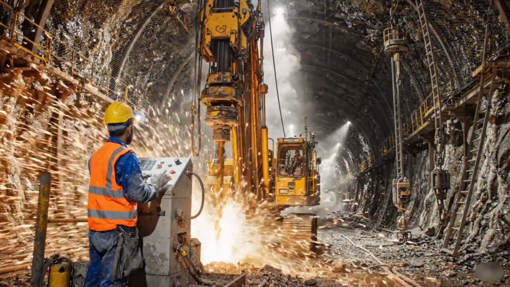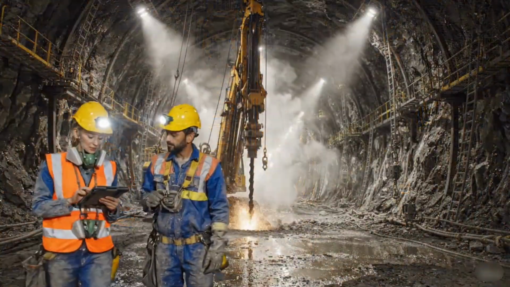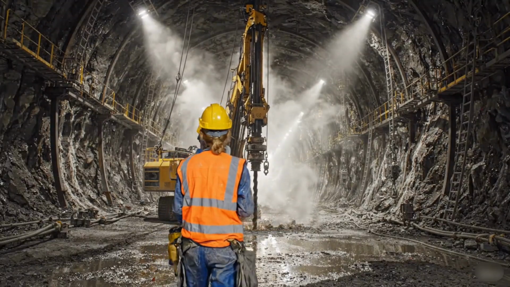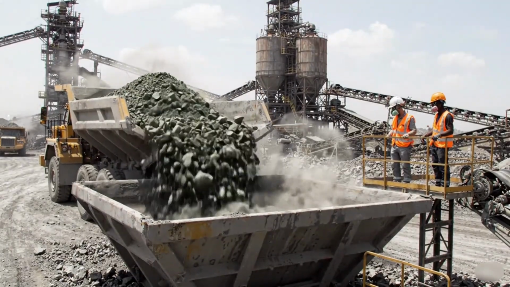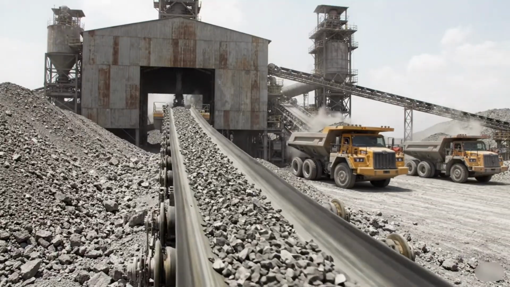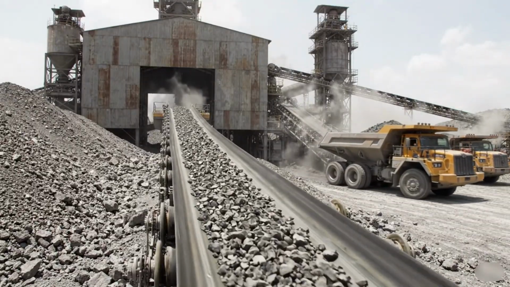For deeper deposits, underground mining creates shafts and tunnels to reach fiber-bearing rock safely and efficiently. After extraction, the asbestos-containing ore is transported to specialized processing plants for further treatment.